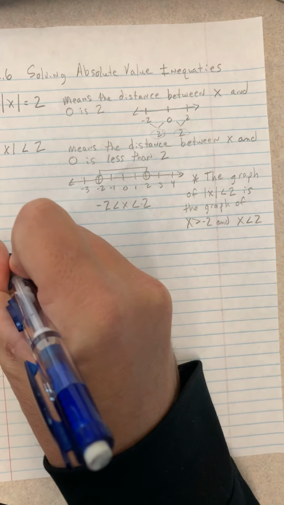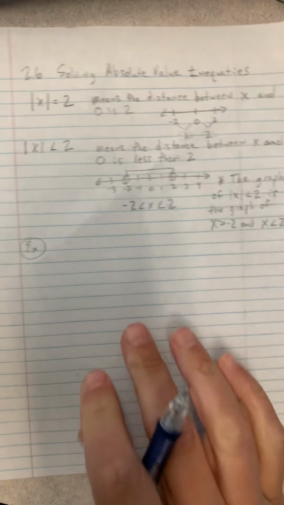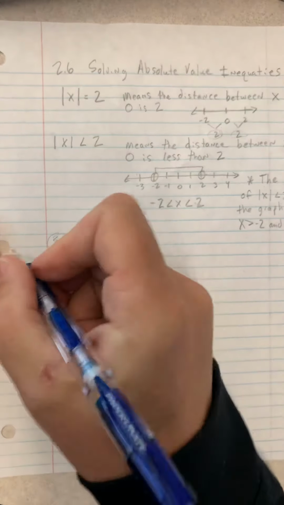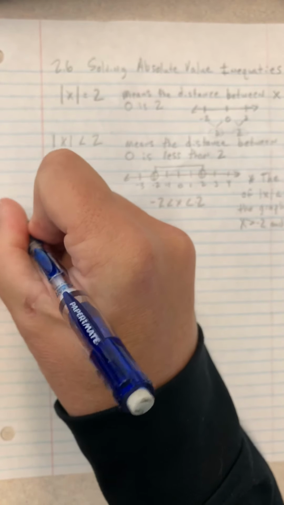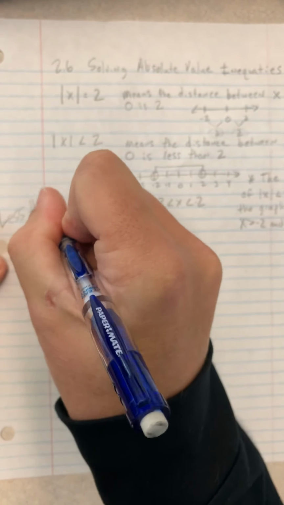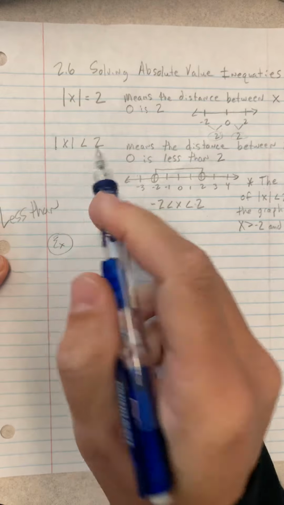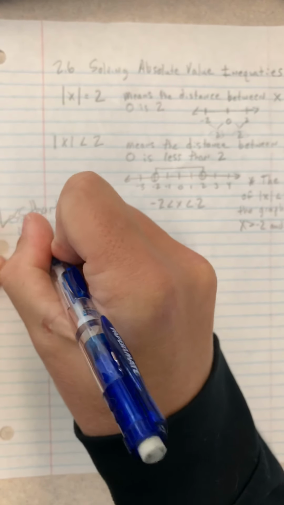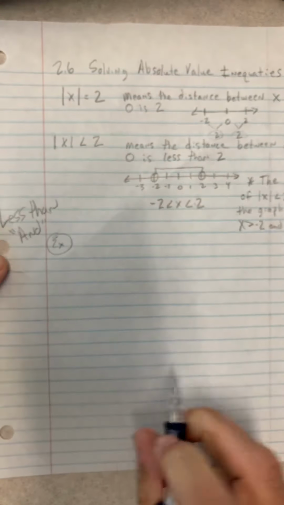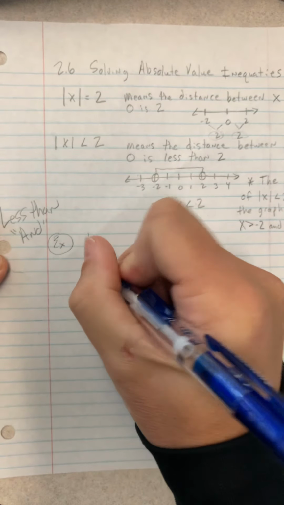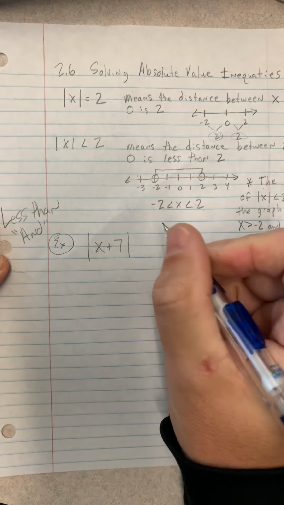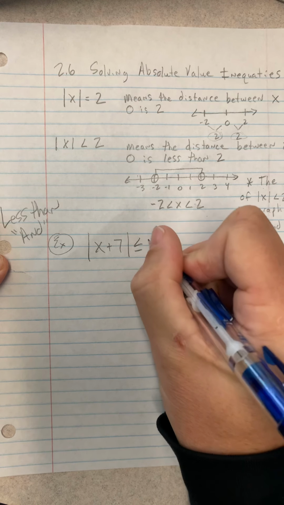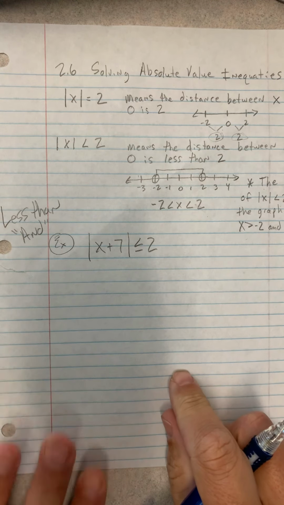First example, I should say. I'm going to make a note here. When you see a less than symbol, it is and. So if I have this, the absolute value of x plus 7 is less than or equal to 2.